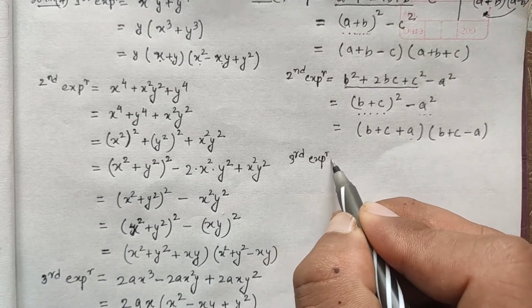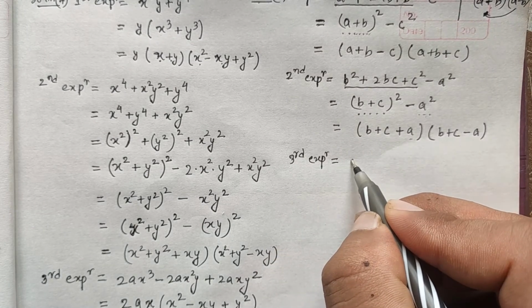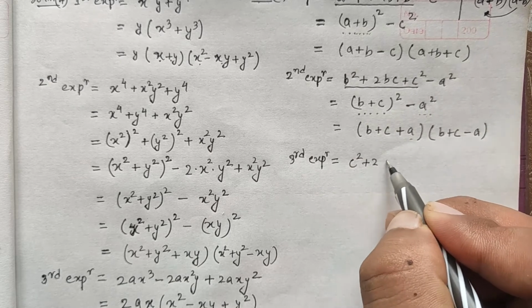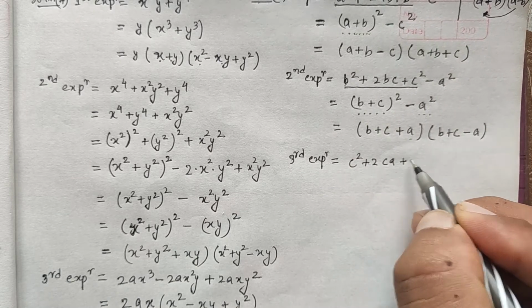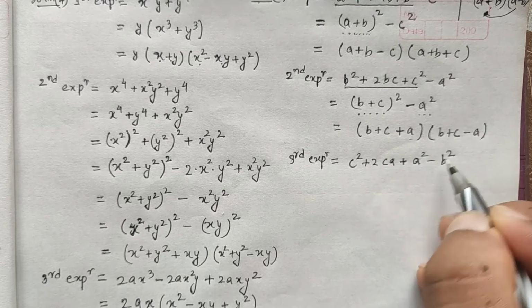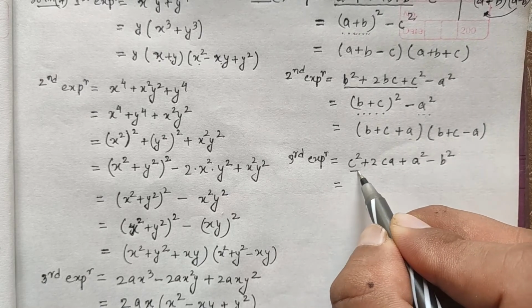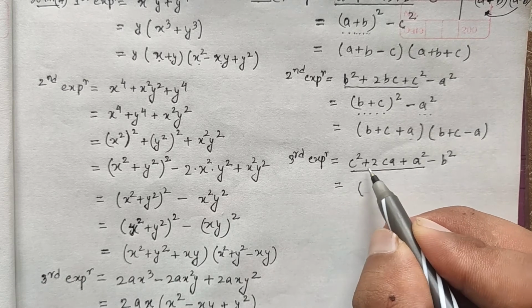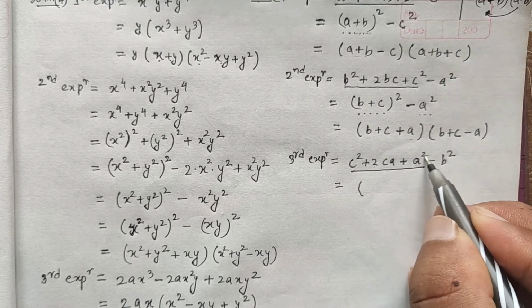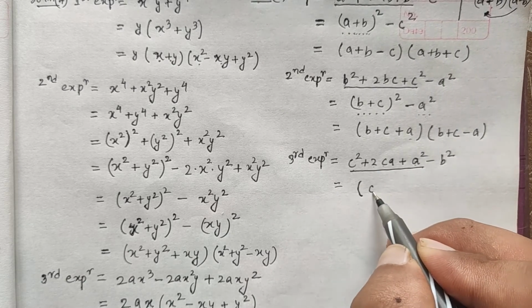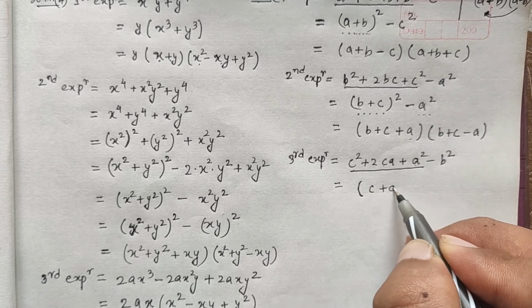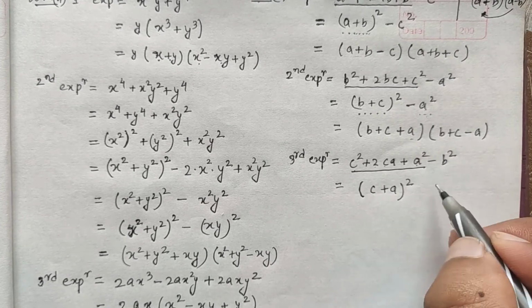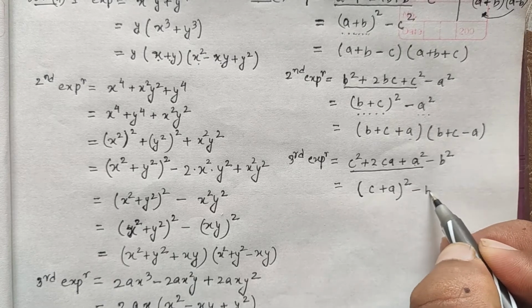The third expression for question number 8 is c square plus 2ca plus a square minus b square. Again, if you see these three terms, they are in the form of a square plus 2ab plus b square. So then what will we write? C plus a whole square, isn't it? And here is minus b square.